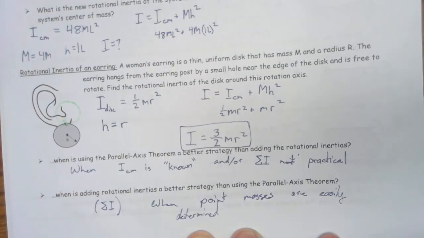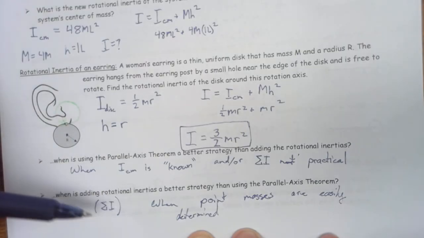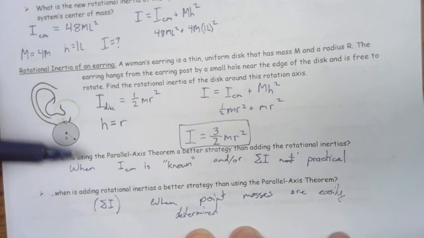Okay. So there are times when we are able to sum up all the individual I values easier than doing this. I feel like that will come to be obvious as we start practicing them.